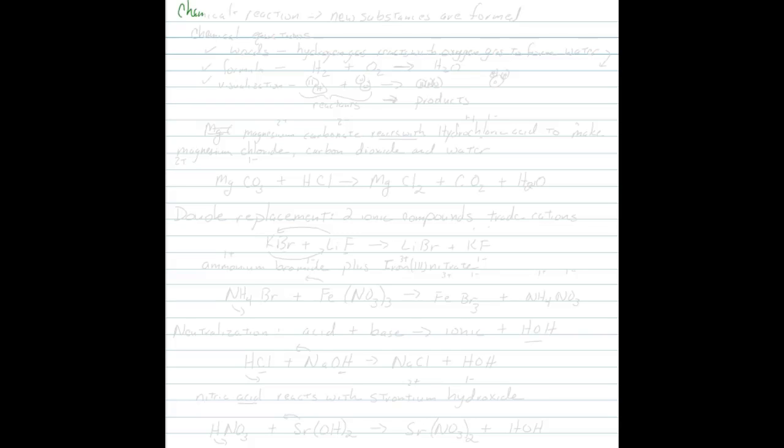Chemical reactions. When you have a chemical reaction, what that means is new substances are formed. You get something new. If you throw a stick into water, that's not a chemical reaction. If you burn the stick, that is a chemical reaction. If you flatten a piece of metal, that is not a chemical reaction. If you make the metal rust, that is a reaction because you get new things formed.